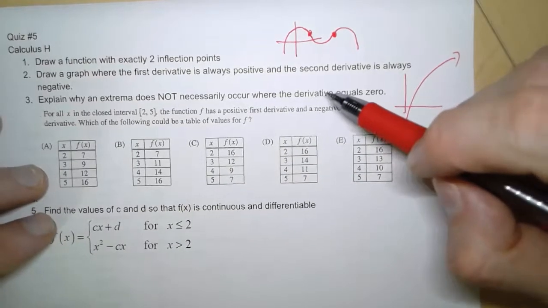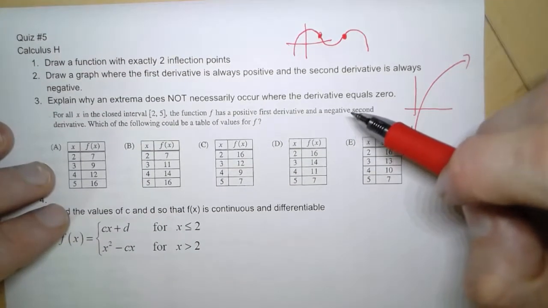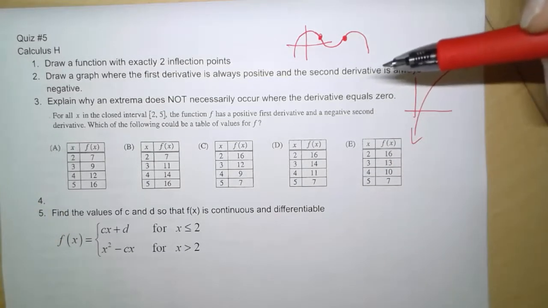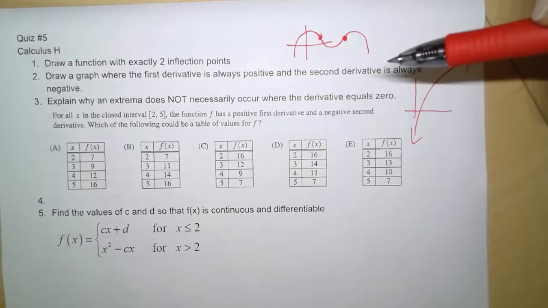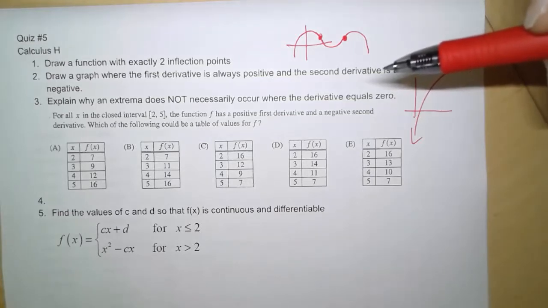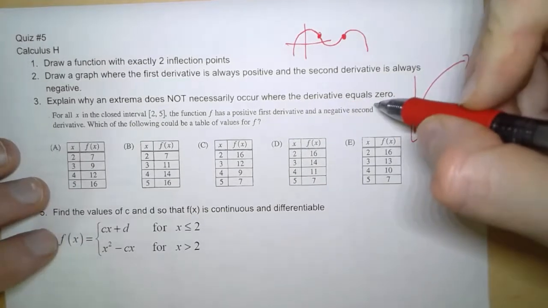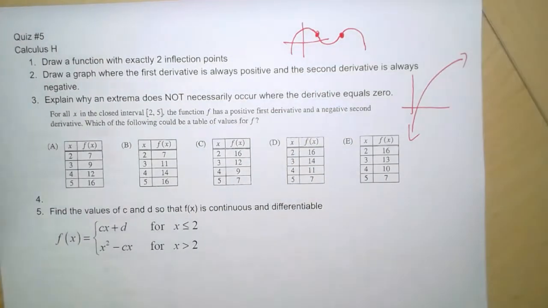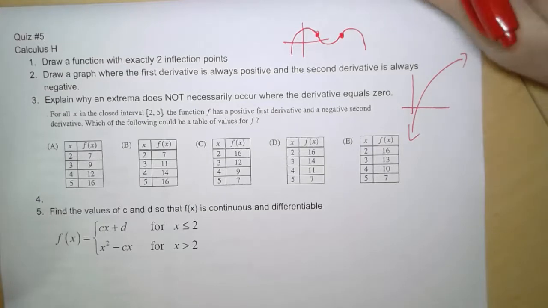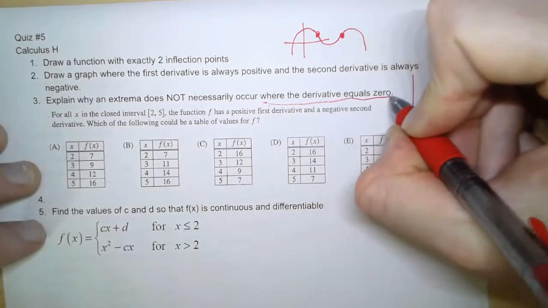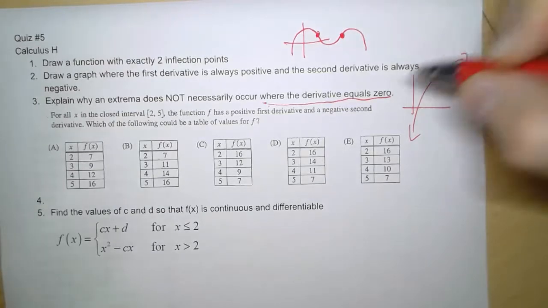For number 3, a lot of people really dodged this question. They read it and then interpreted my question as being something totally different. And so when the derivative equals 0, why does an extrema not necessarily occur there? A lot of people took it as, well, an extrema could also be where f prime is undefined. That's true, but we're focusing on where the derivative equals 0. Why is that not necessarily an extrema?